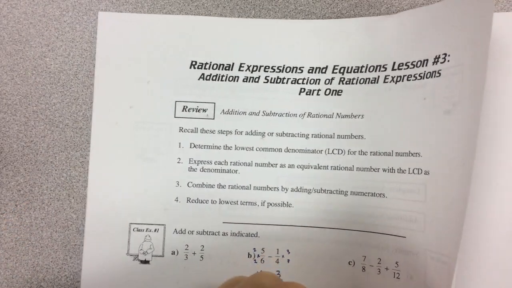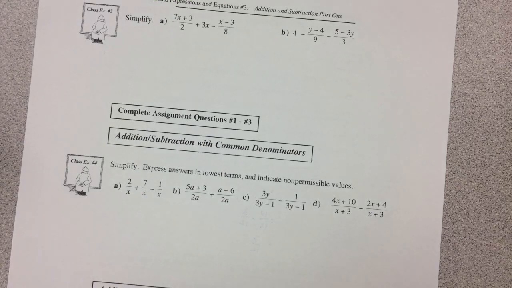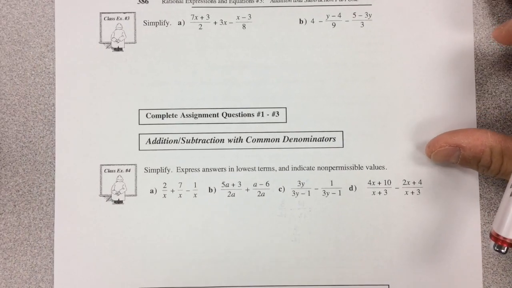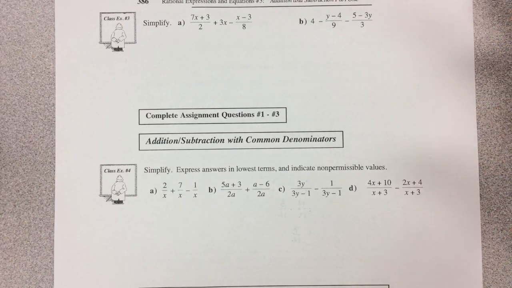Alright, so with these examples, notice how it is basically the same process. Well, it is the same process that you use. However, there's that extra step of gathering your like terms with your rational expressions.